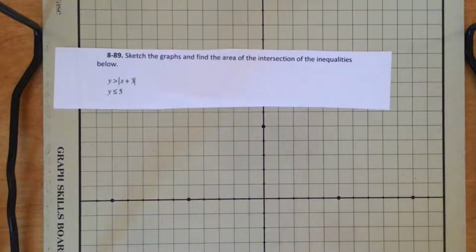This is problem 8-89. Sketch the graphs and find the area of the intersection of the inequalities below. So our first one says y is greater than the absolute value of x plus 3, and then y is less than or equal to 5. So the first one, x plus 3, is in the absolute value.